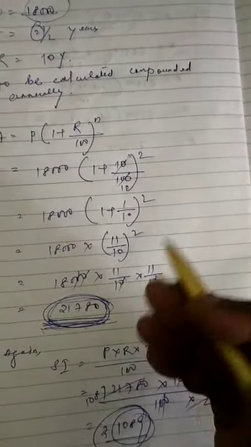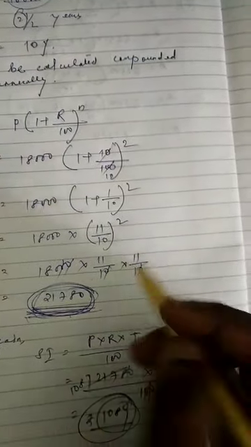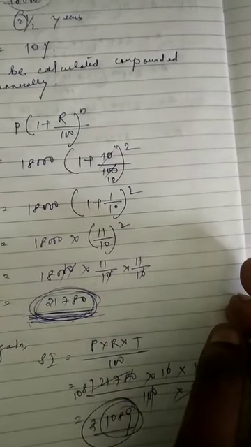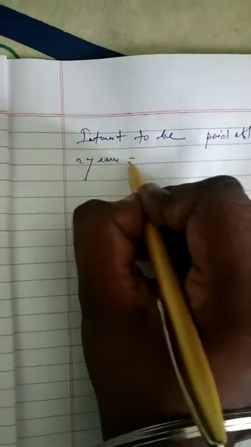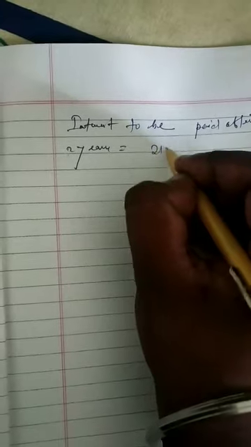So let us find it. Two interests will appear, one from 2 years, one from half year. From 2 years, what am I supposed to get? Interest to be paid after 2 years is equal to 21,780 minus 18,000.